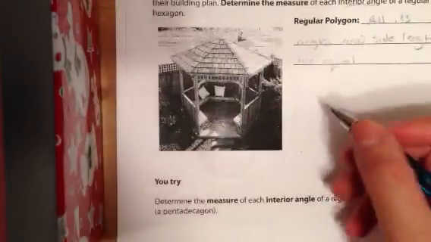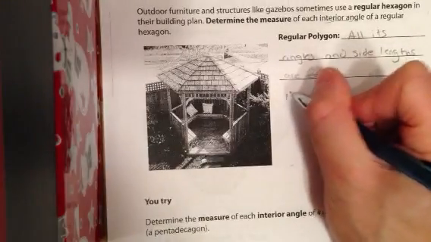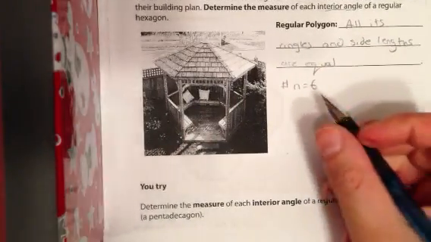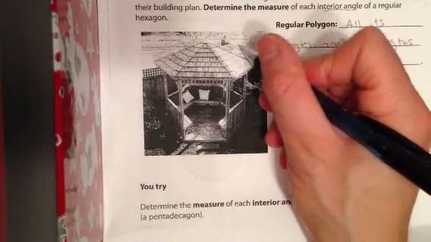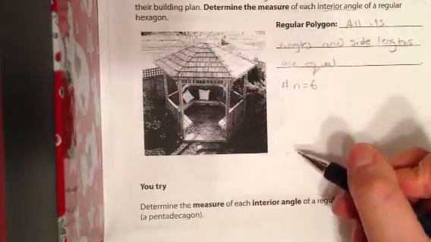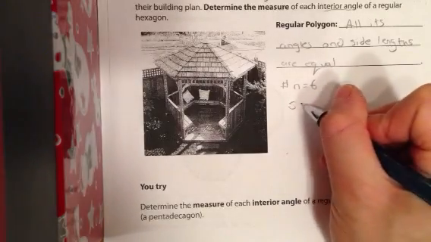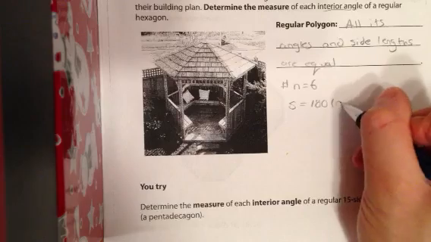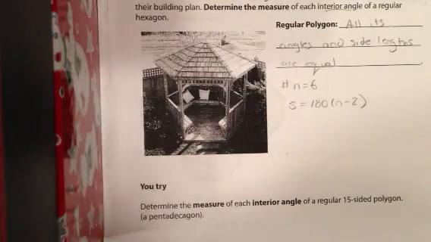Okay, so because we're talking about a hexagon, the number of sides is n equals 6. And if I added up all the interior angles on the edges, we can use this formula. Okay, and then all I've got to do is try to figure out.